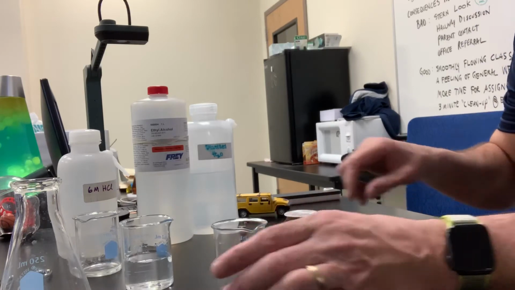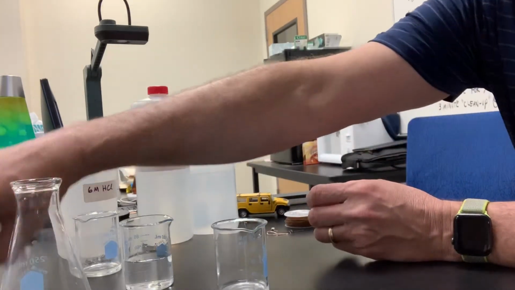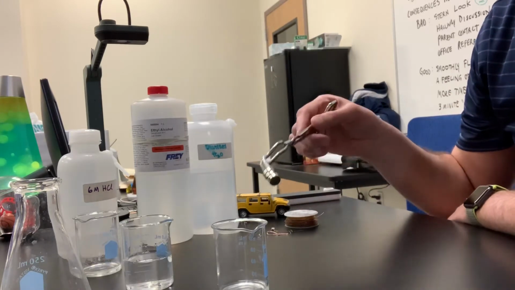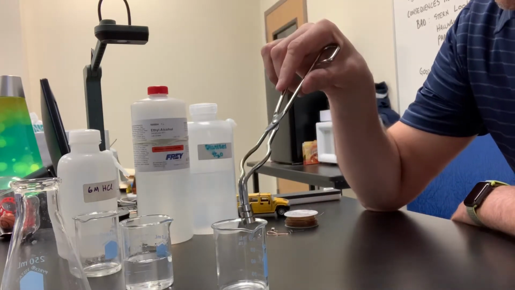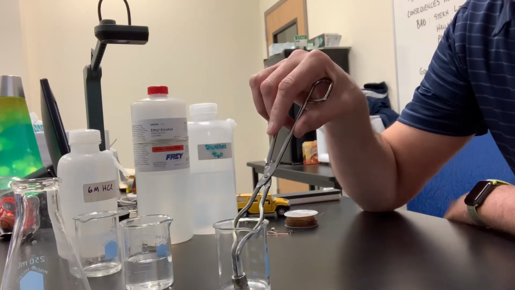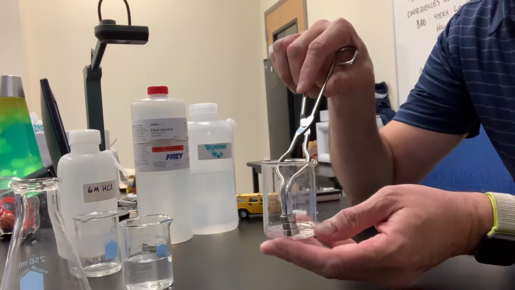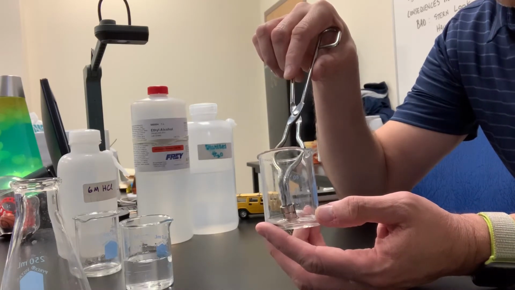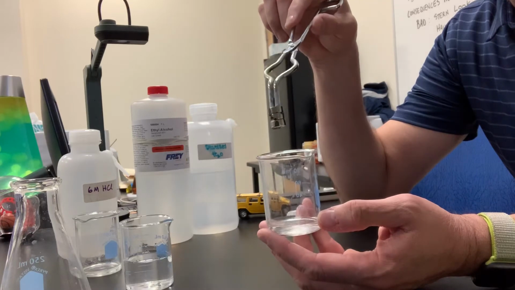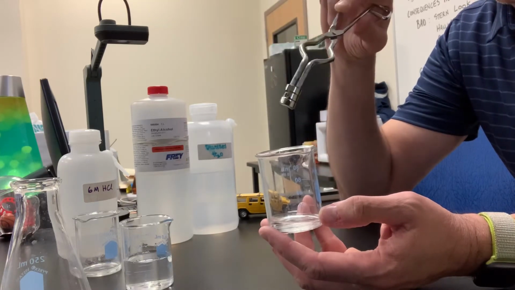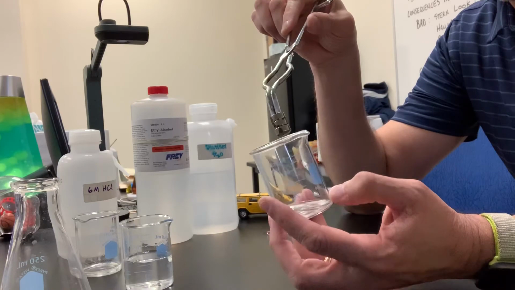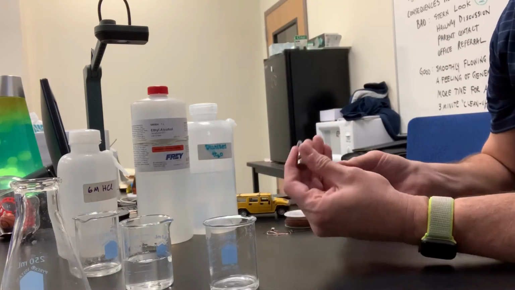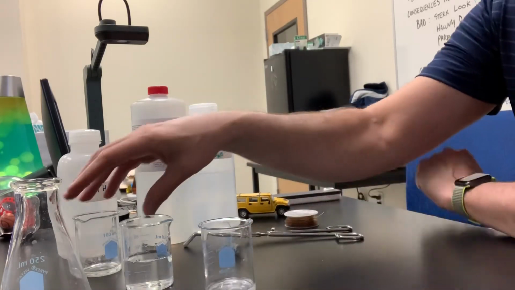How about magnetism? Get my neodymium magnets here. Remember how magnetic they were? Attach them to my crucible tongs here. I'm going to put the magnets inside the alcohol. Then I'm going to pull them out, and we're going to see if the alcohol sticks and is pulled up by the magnets. You probably know what's going to happen here. Absolutely nothing. No, alcohol is not magnetic. You can even see some of it dripping off, can't you? So that's a property of ethanol. It is not magnetic.